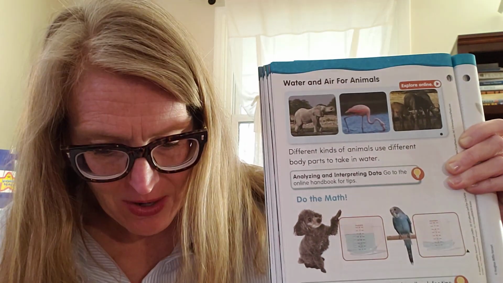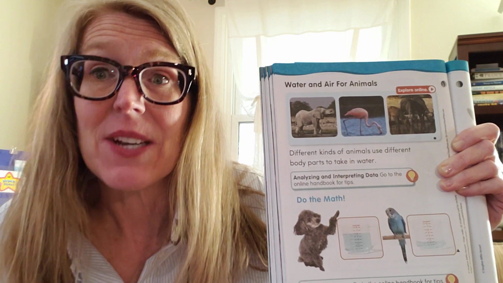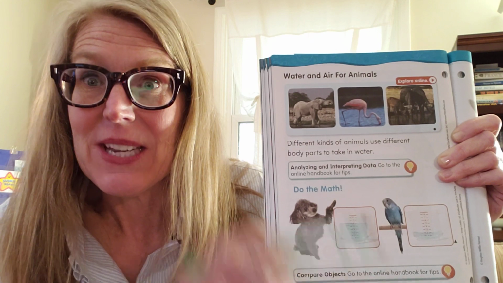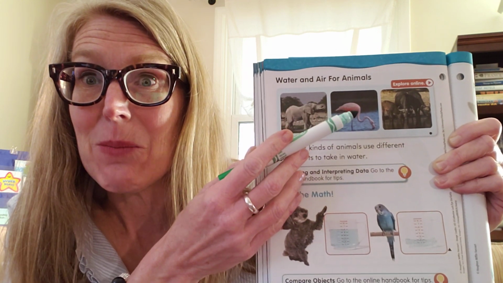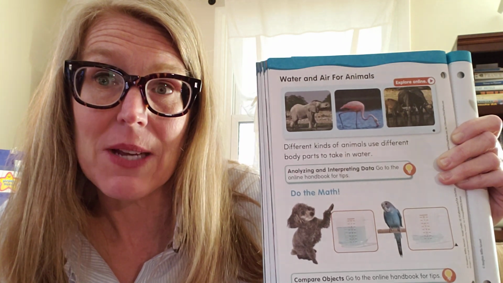They all need that water to survive, okay? And we also know that they need air to survive. They need it as a pattern, air and water, right? So that water is really important. And it doesn't matter how they take that water in, they still need to drink that water, right? They might use their trunk, they might use a beak, or they might use their mouth. Different ways to get water in.